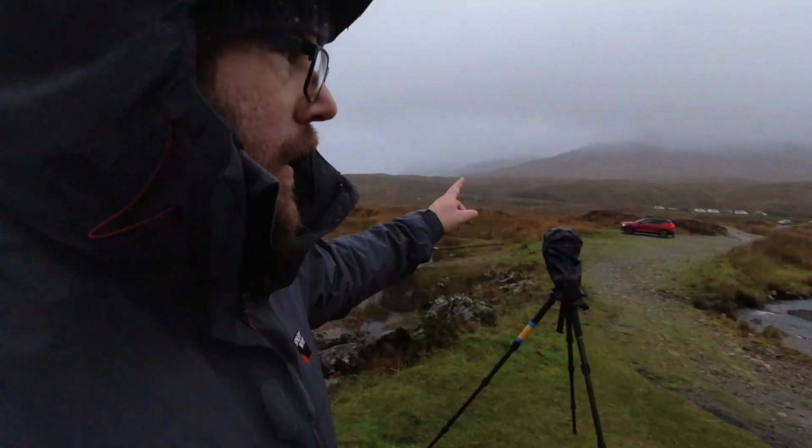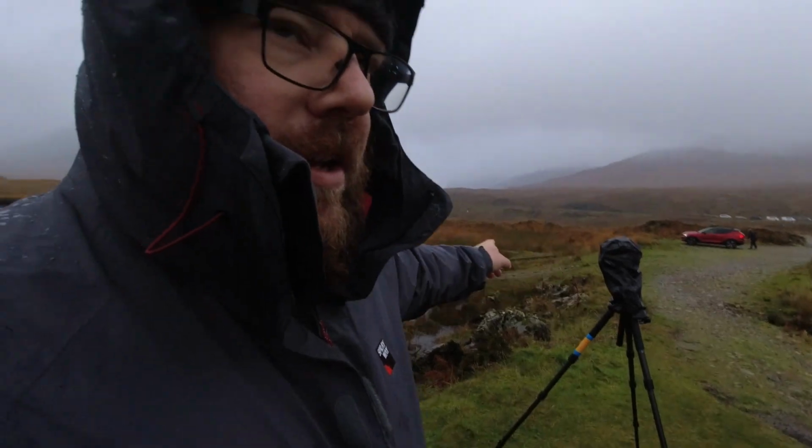I'm going to head back up to the van now, Nigel, and try and get a shot looking back on the cottage, just a telephoto, and then that should be us done for the morning. So I'm going to head back to the van, catch up with you soon.